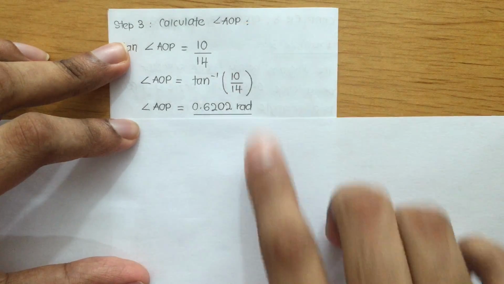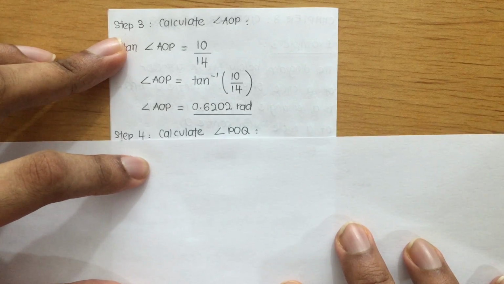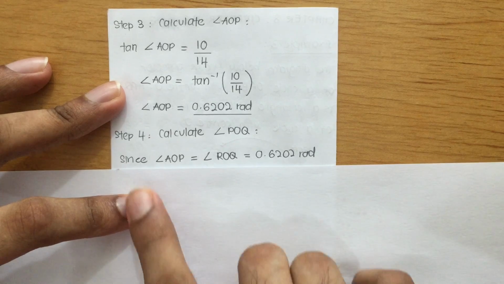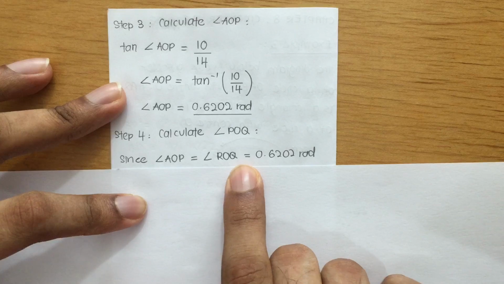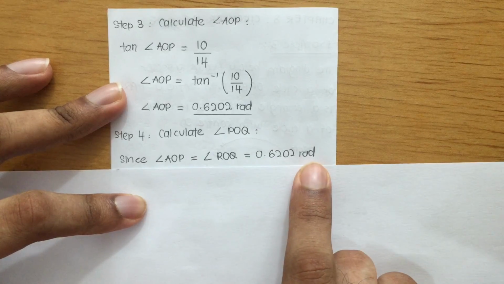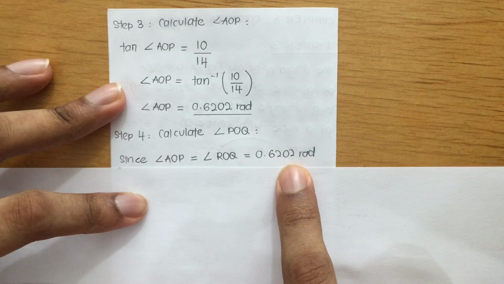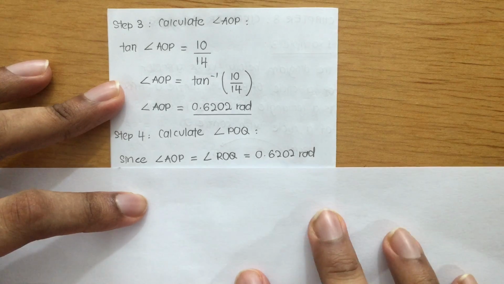So once you already calculate the angle of AOP, now we can proceed to calculate the angle of the sector POQ, guys. So how are we going to do that? Since angle AOP is equal to angle ROQ, which is also equal to 0.6202 radian, which you've already found here just now. This statement is supported by my explanation which I've given earlier.